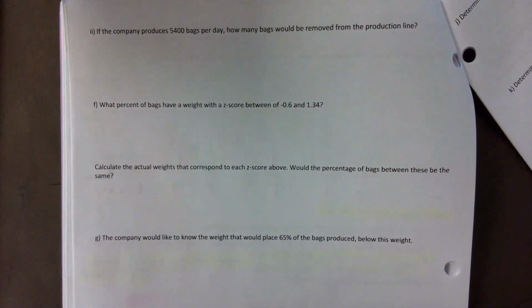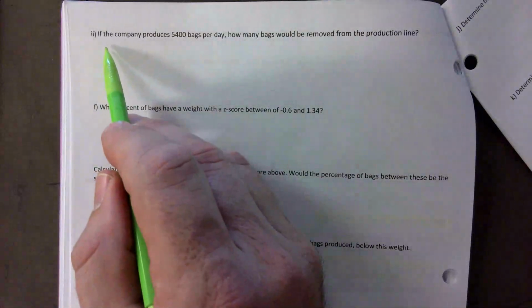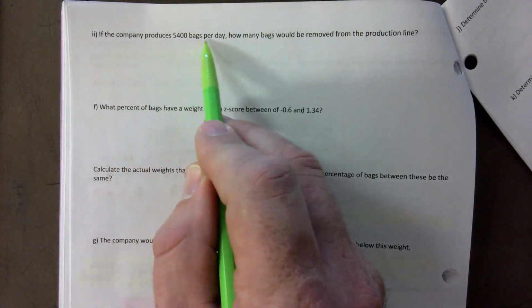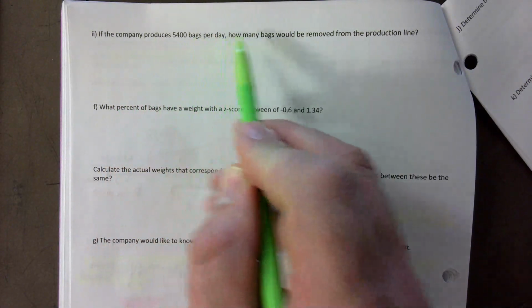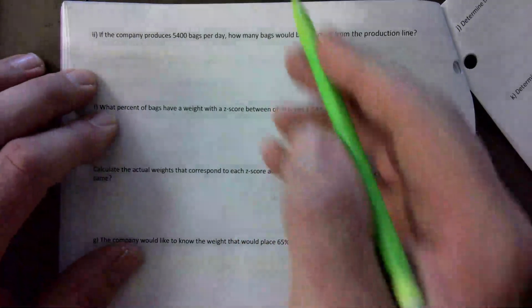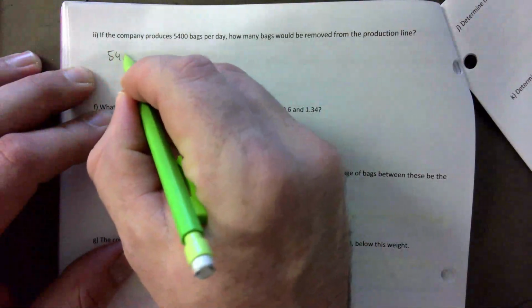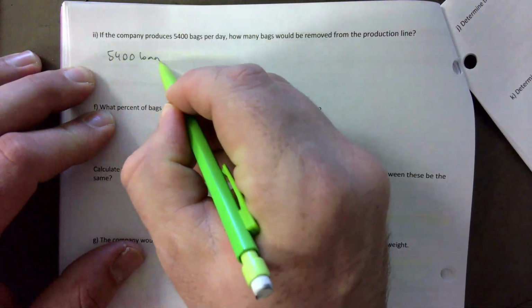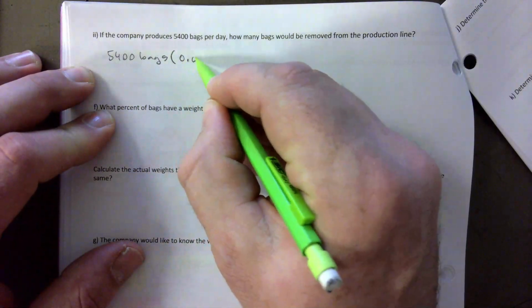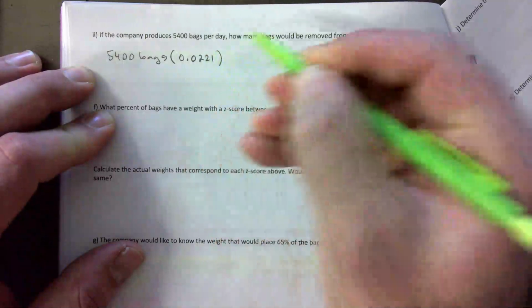Backside. This is continued from the previous page, this one right here. If the company produces 5,400 bags per day, how many bags would be removed from the production line? I'm going to go 5,400 bags times 0.0221.